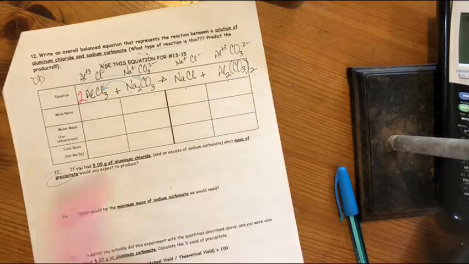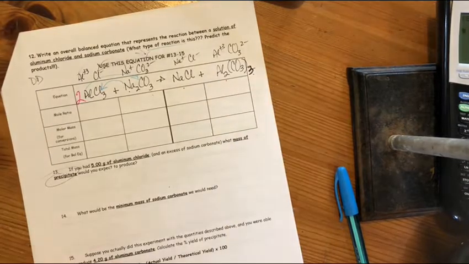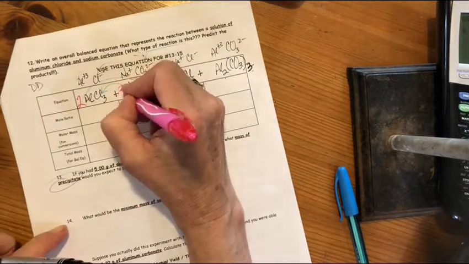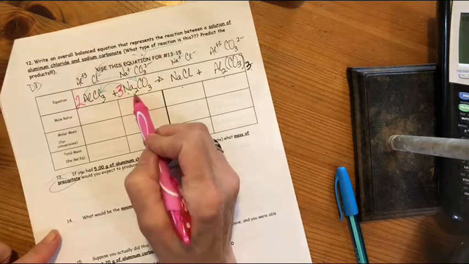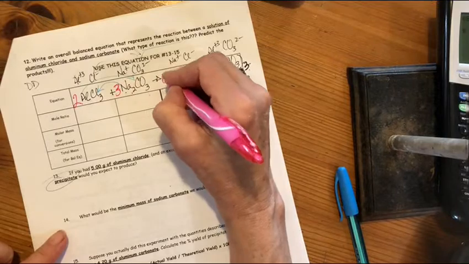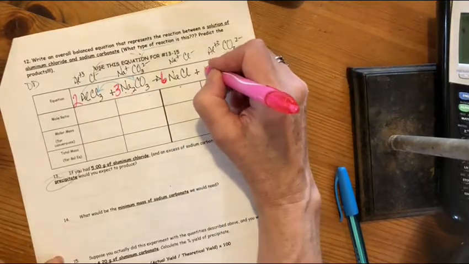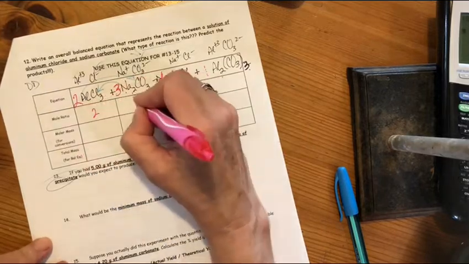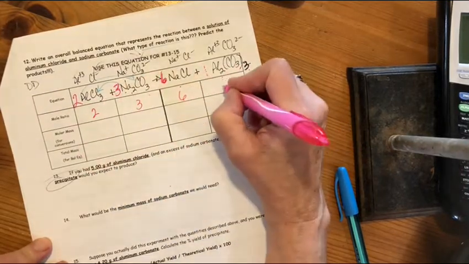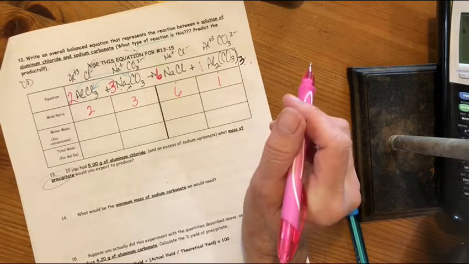I need, oops, boo-boo. I need 3. So I'm gonna have to have a 3 here. That gives me 3 times 2 or 6 sodiums. How convenient. That means we're gonna make 6 salt units. And this one's understood to be 1. Got to get the formulas right to get the balanced equation right.